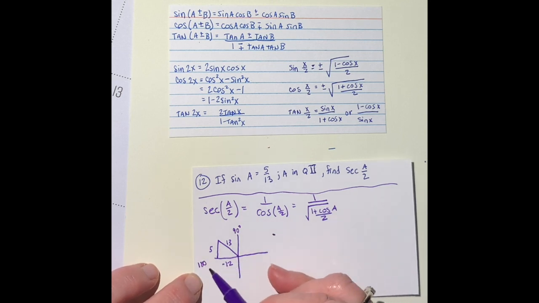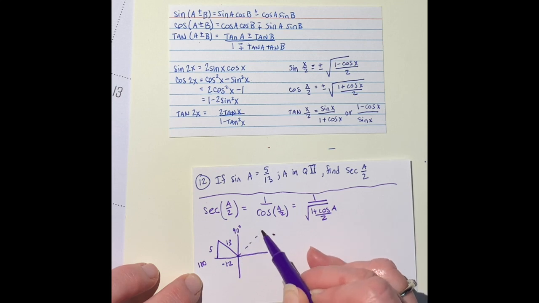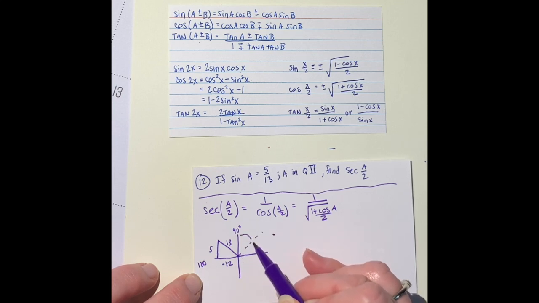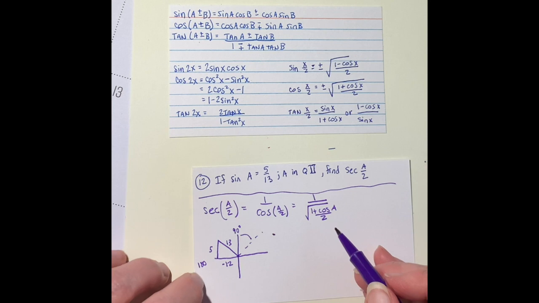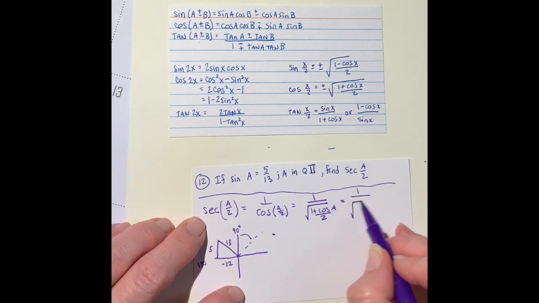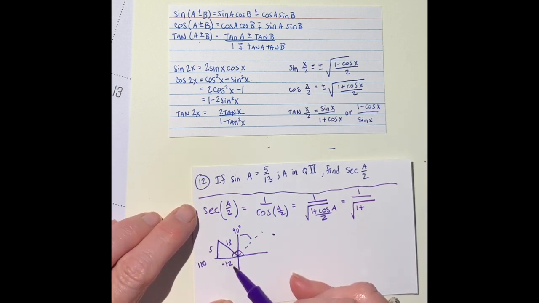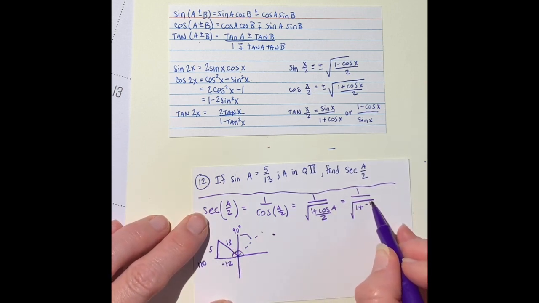So its half angle would fall between half of 180, which is 90, and half of 90, which is 45. So it would fall in this range right here at quadrant 1, which means it's going to be positive. So, all right, it's 1 plus the cosine of A, so angle A, its cosine is negative 12/13.